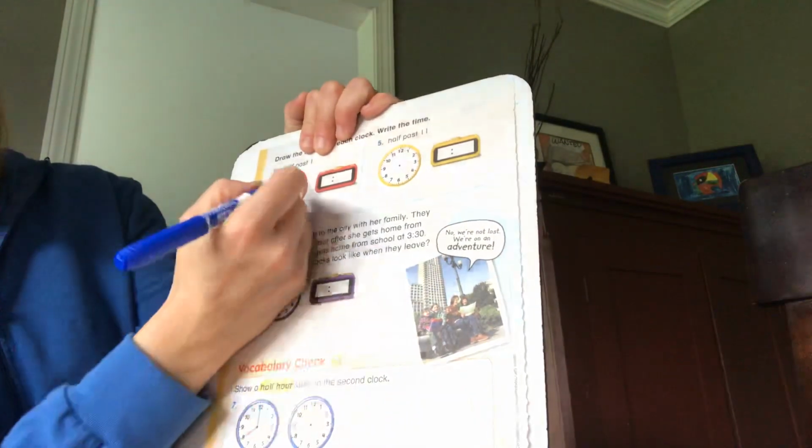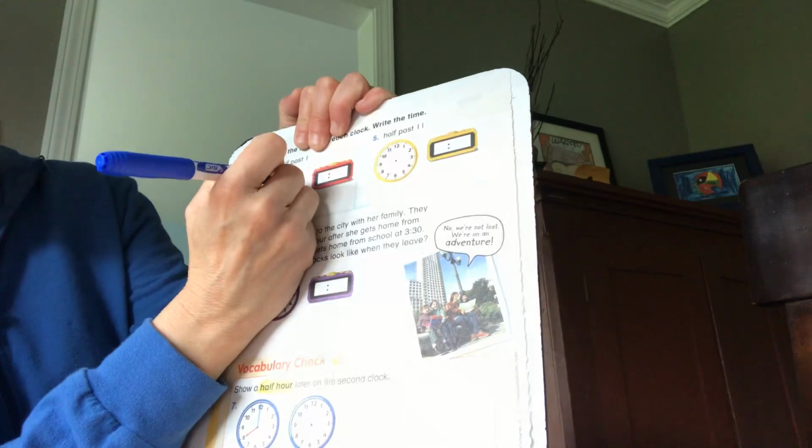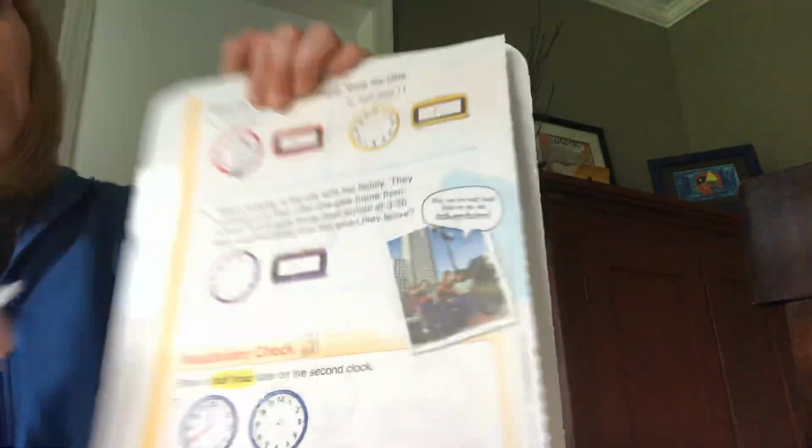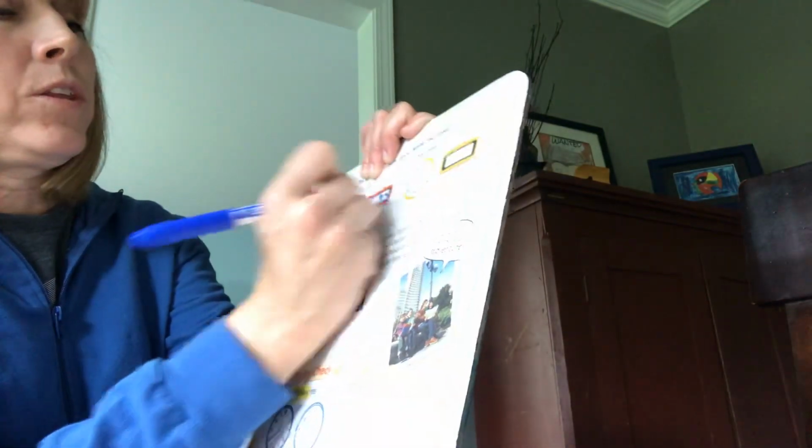Okay, 1:30. So I'm going to go between the 1 and the 2, the hour hand, and then kiss that bottom line. And then this time is 1:30.